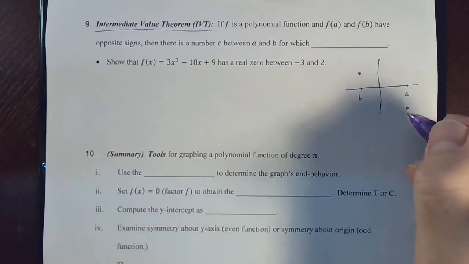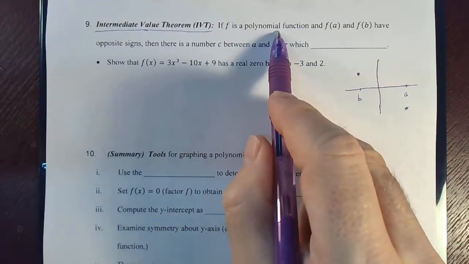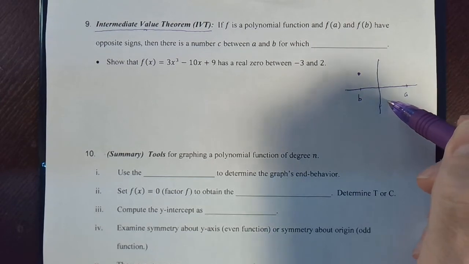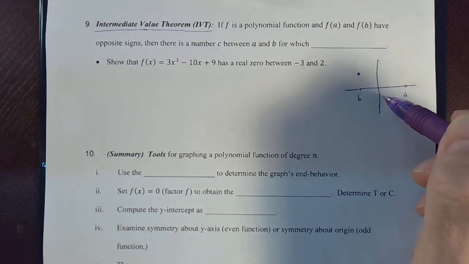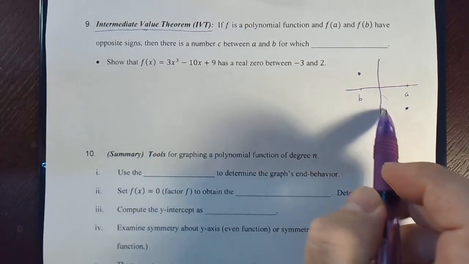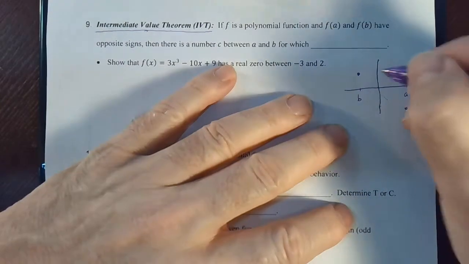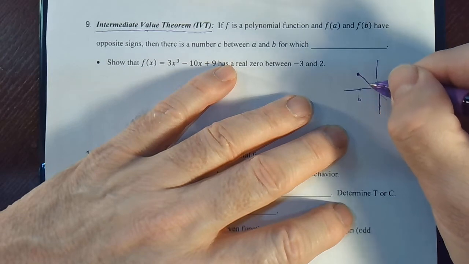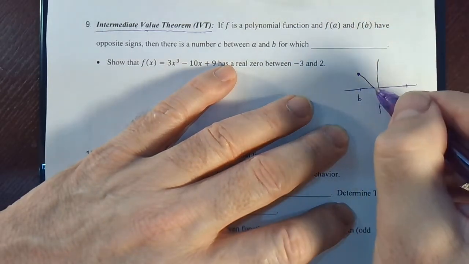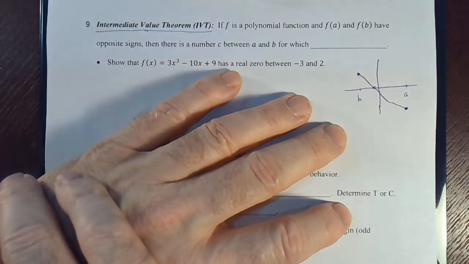Well, what do you think? A polynomial function, remember, is continuous. If the graph is going to go from this point continuously and smoothly to this point, at some point, no matter what, it's going to have to cross the x-axis.